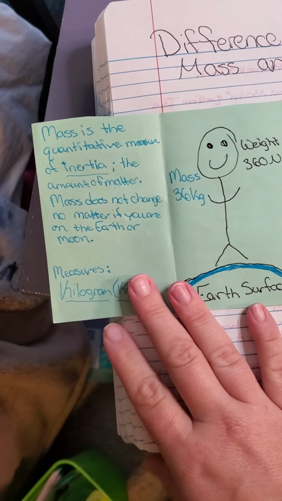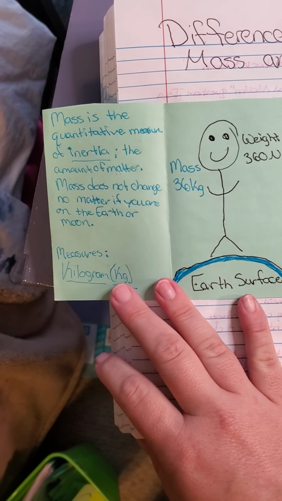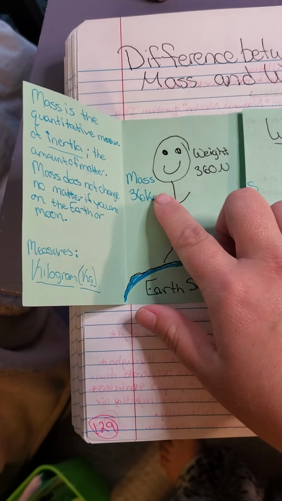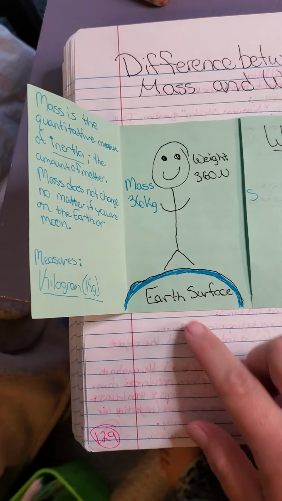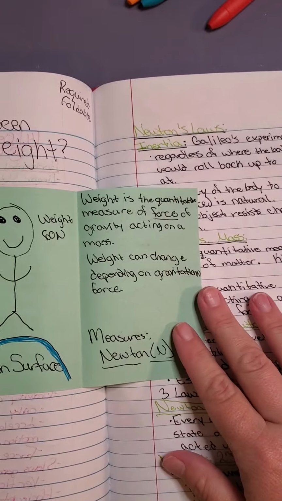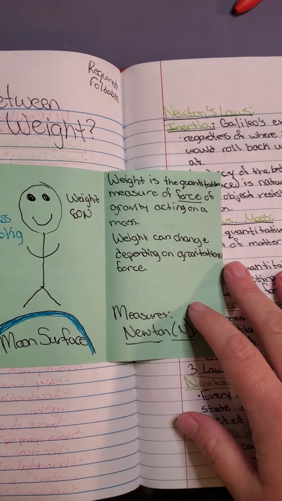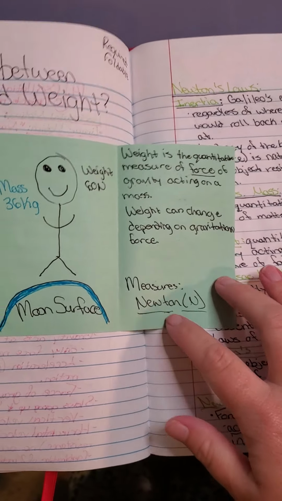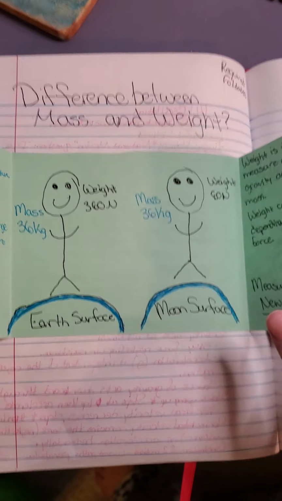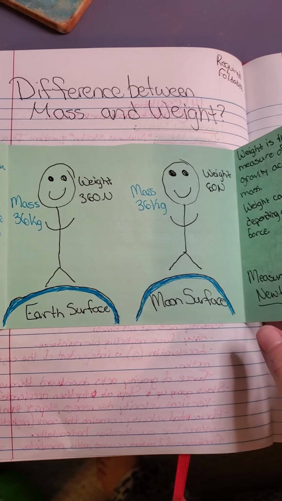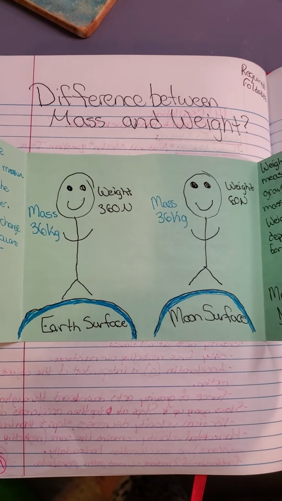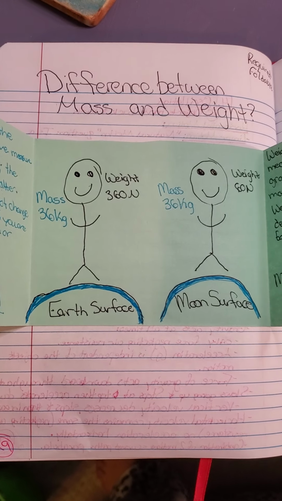Okay. Mass is the quantitative measure of inertia, and I got all my facts, the unit, the measure. Mass doesn't change, weight does on Earth's surface. And then here's weight. Weight is the quantitative measure of force. Then there's Newton, and then the moon surface. So I did an Earth surface versus moon surface, and their weight and mass on both as an example. I just Google searched it and found an image that I liked, and then I just made my own.